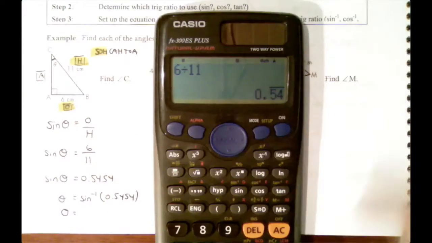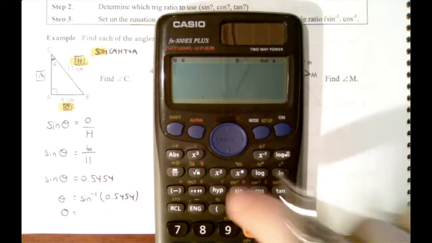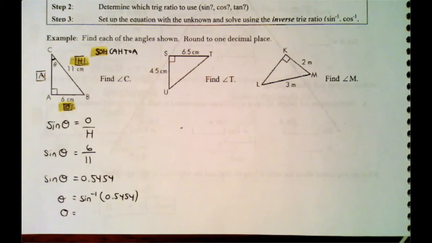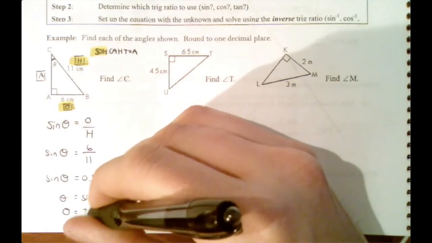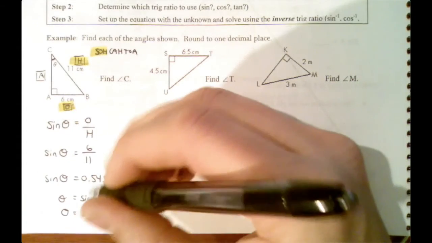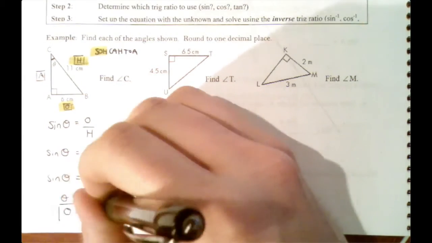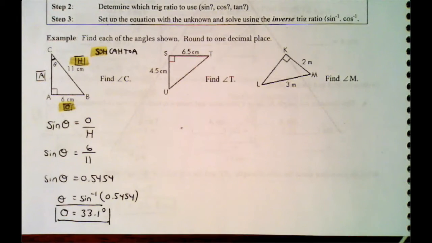So let's try that. Second sine, 0.5454. We get 33 degrees. So that means that angle C is 33, oh, 1 decimal place, 33.1 degrees. All right, let's try another one.